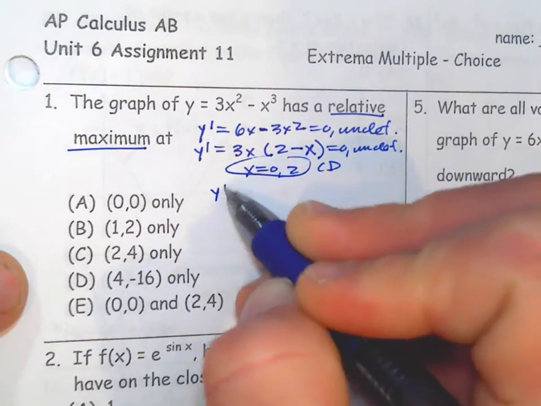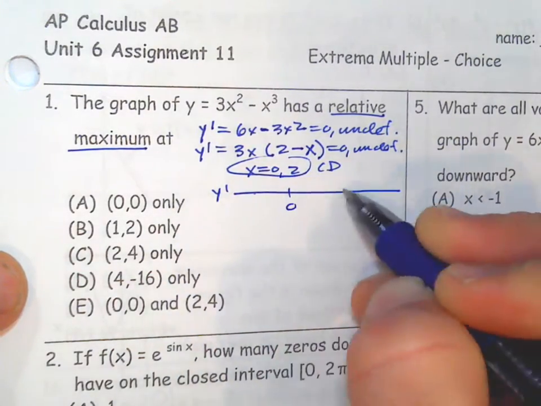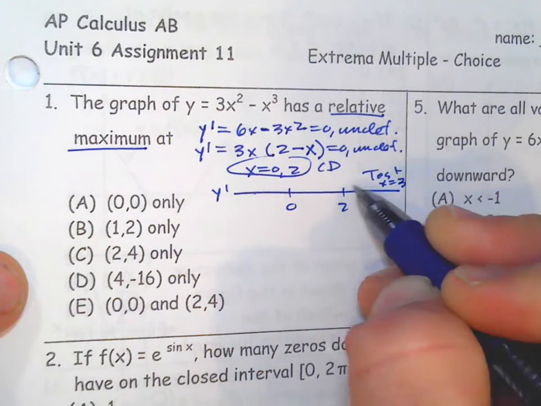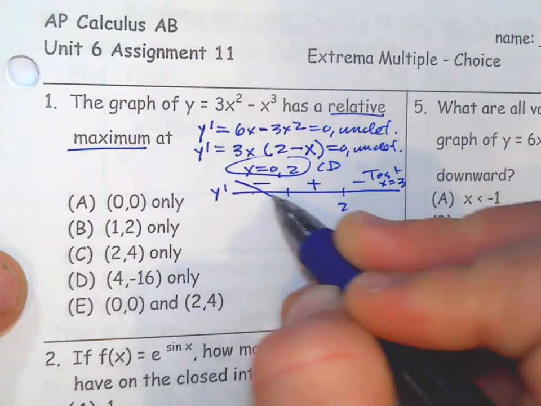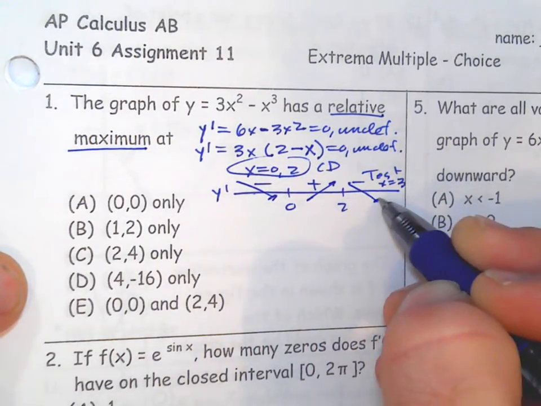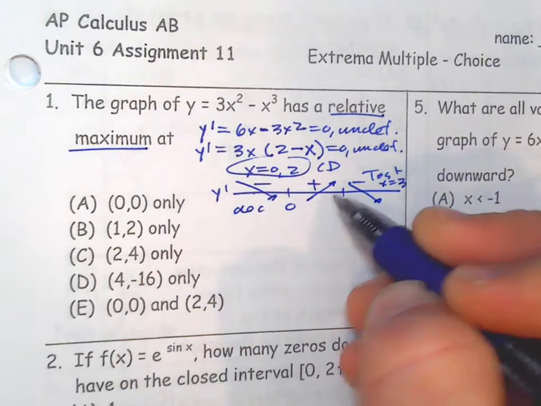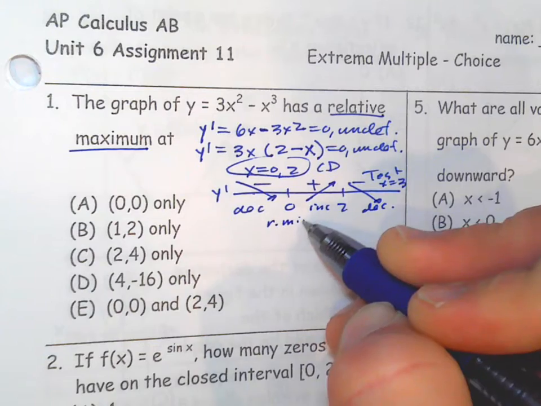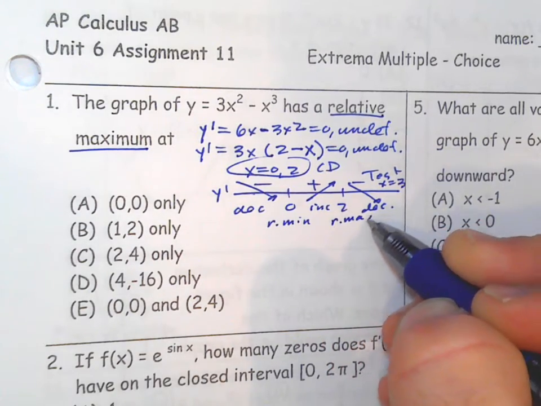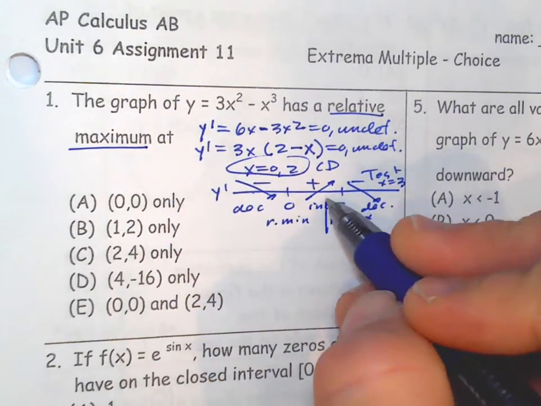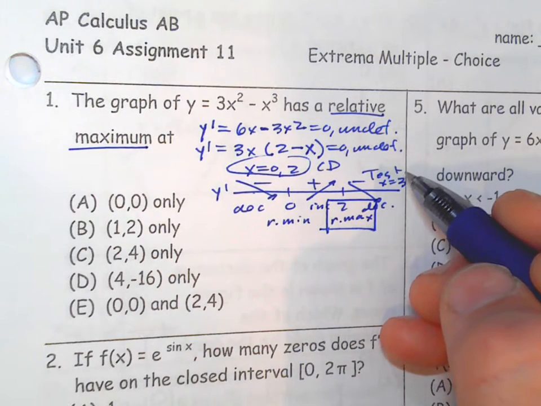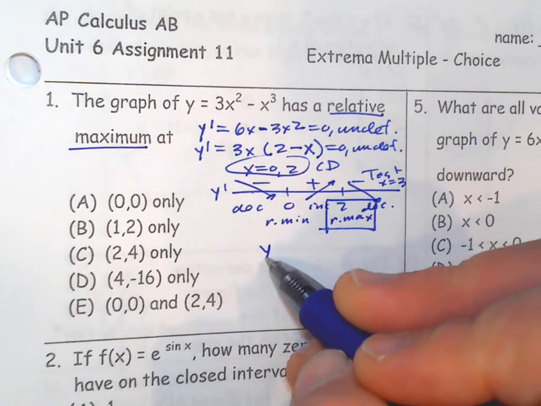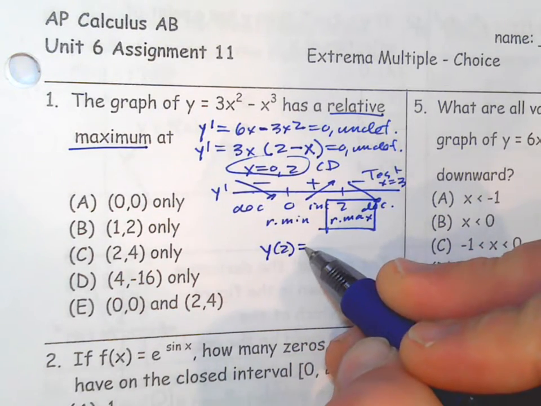So we're going to do a line check. 0, 2, test a point. x equals 3 is going to be negative, so negative, positive, negative. Right? So decreasing, increasing, decreasing, relative min, relative max, lots of good stuff. So we're looking for relative maximum specifically. So the relative max is at 2. We don't know the y value. You would have to plug it in. That would be the relative max value.